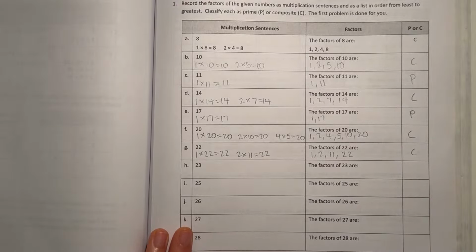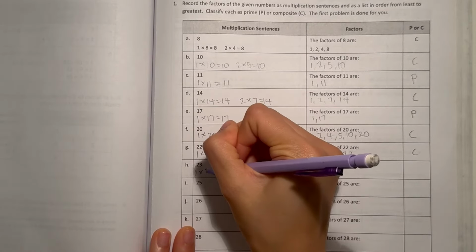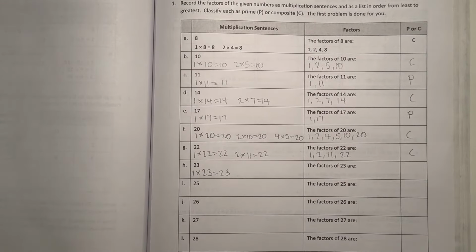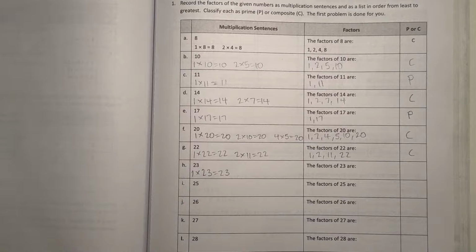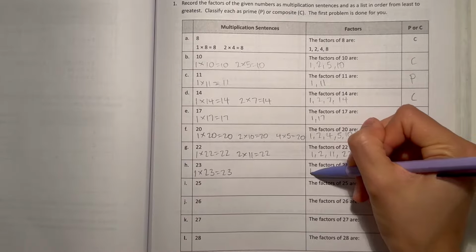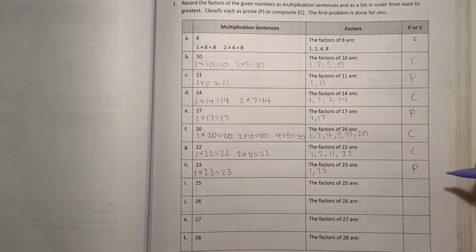H, we have 23, so 1 will always be a factor. 1 times 23 is 23. 2 can't go because 23 is odd. 3 can't either. So these are the only factors. The factors of 23 are 1 and 23 itself, which means this number is a prime number.